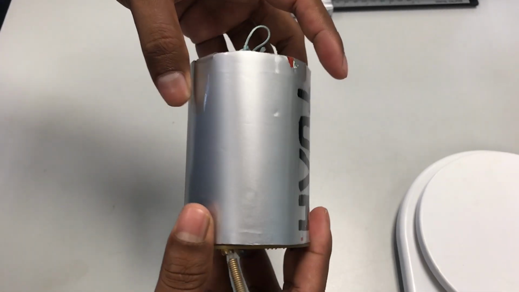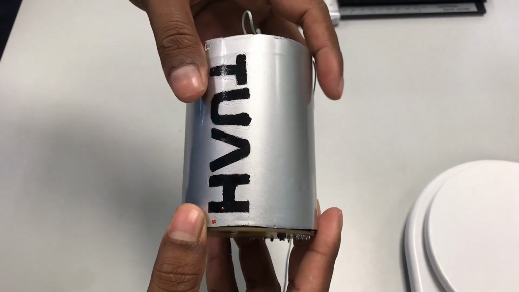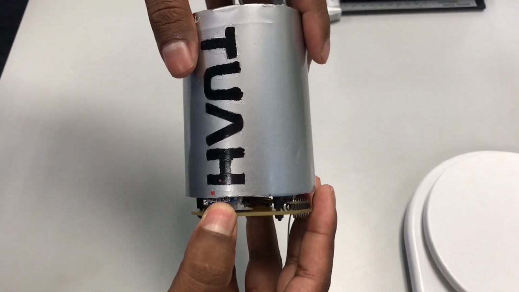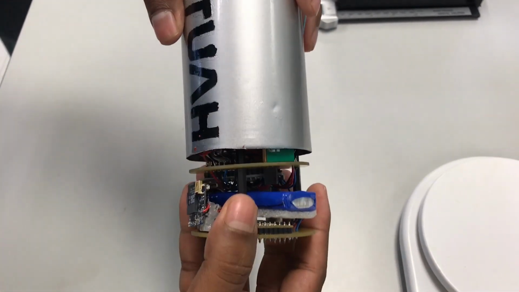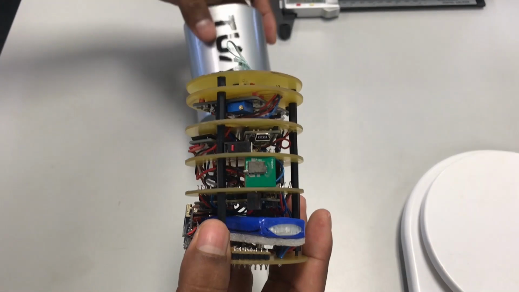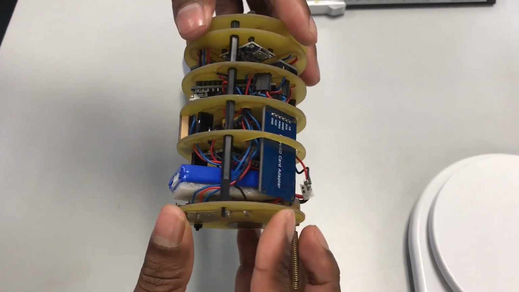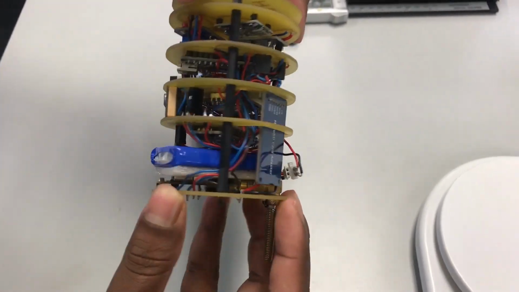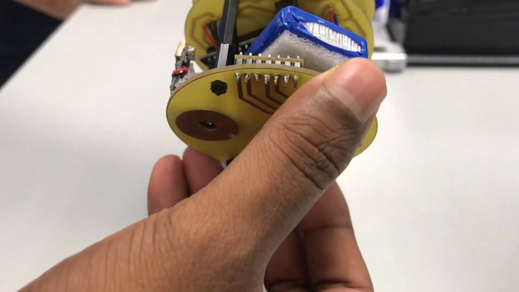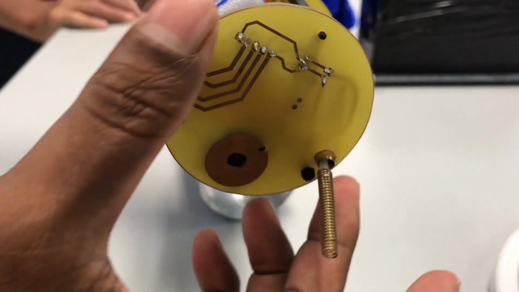We are from Siswasat FKKK. We are going to measure the weight, height, and diameter of our Siswasat. So this is our outside and the inside view. We decided to do the layer by layer because it has a better weight distribution. And this is our bottom view.